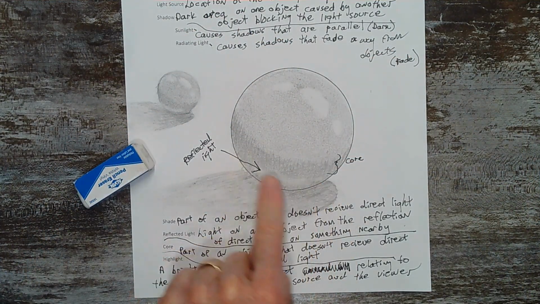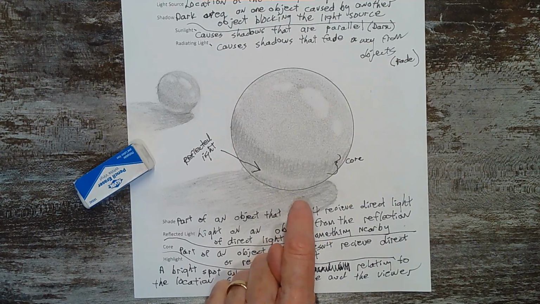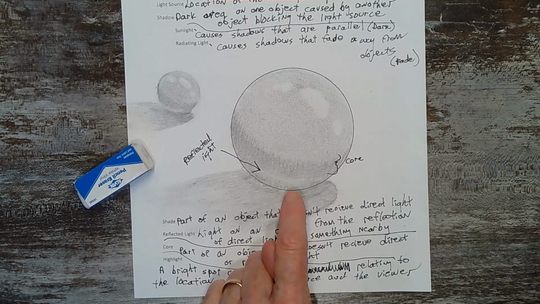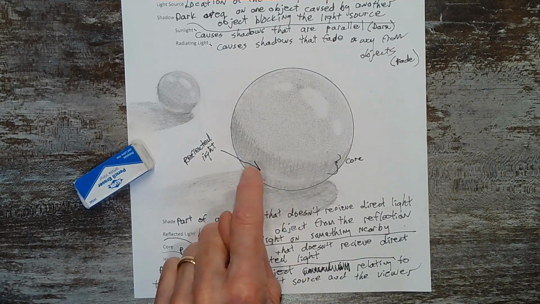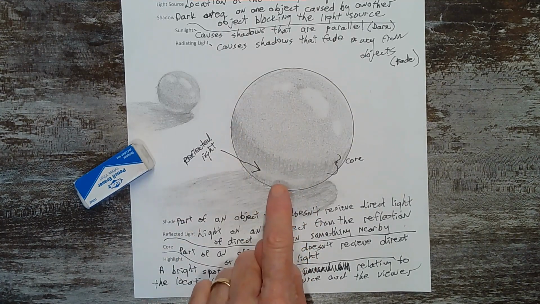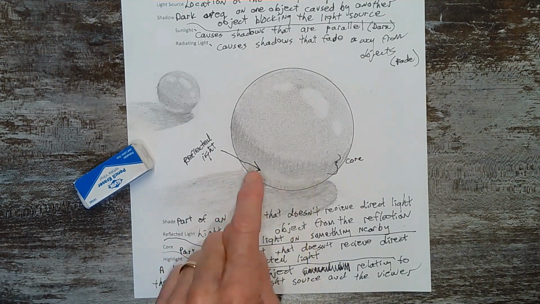The one comment on this: it's never really super dark. Light can't get under here because it's really blocked away from the light. This is your darkest area, both in the shadow and on the object. So reflected light is going to be up above that, and it should never be lighter than this, because this is directly lit up, where reflected light is only partially lit up. So it's going to be darker than that.